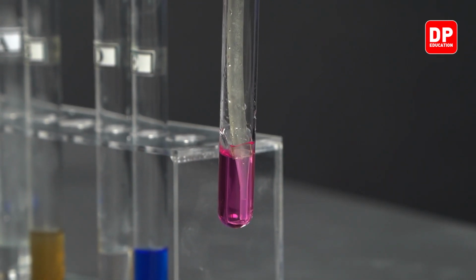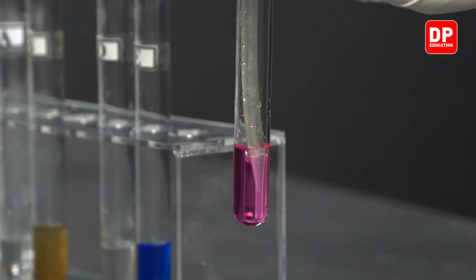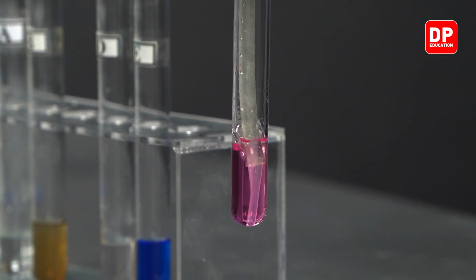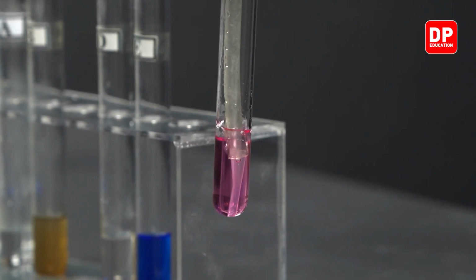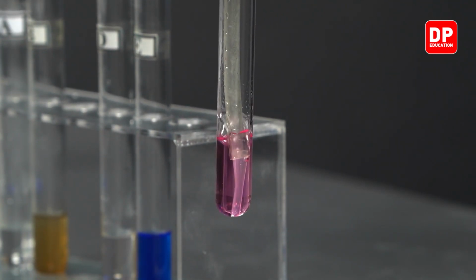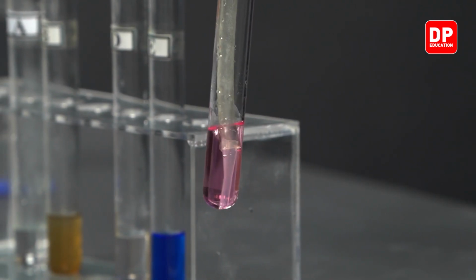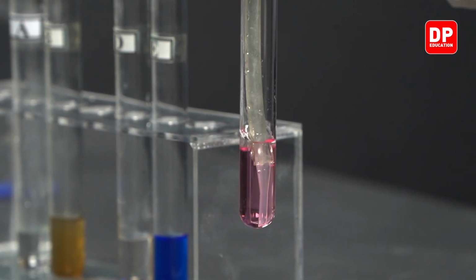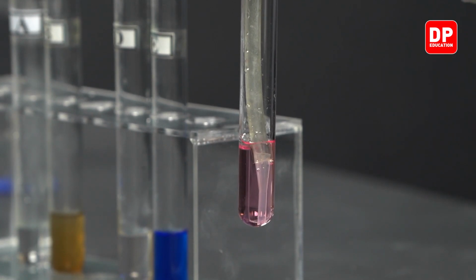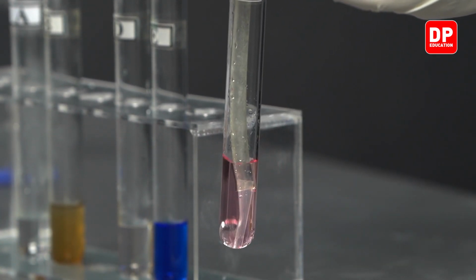As you can see, little by little, the color of the acidified potassium permanganate is decreasing. Acidified potassium permanganate is turning colorless little by little.